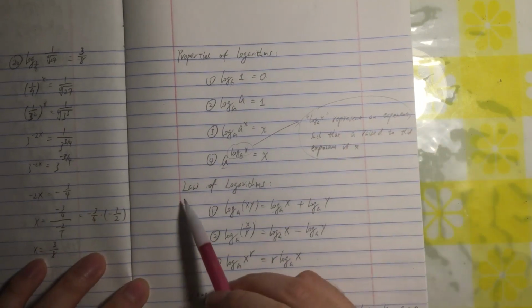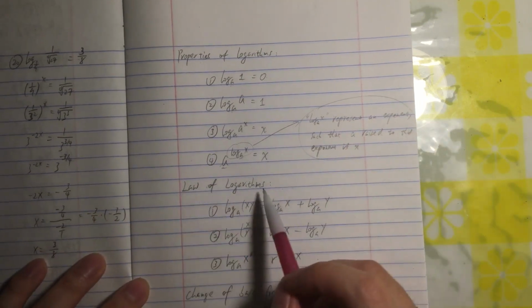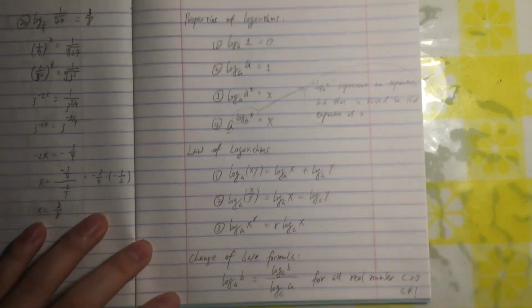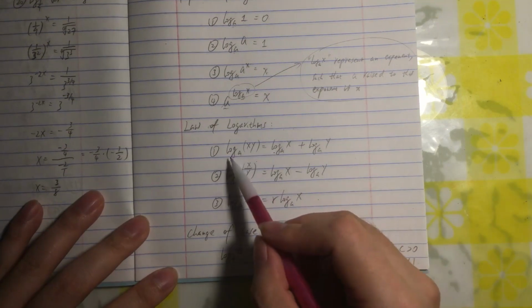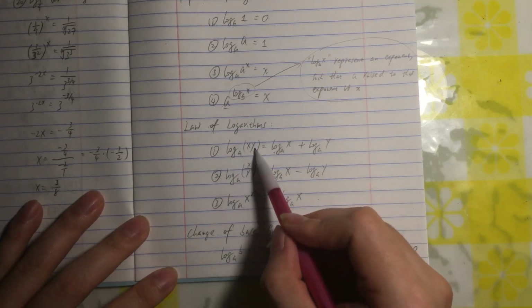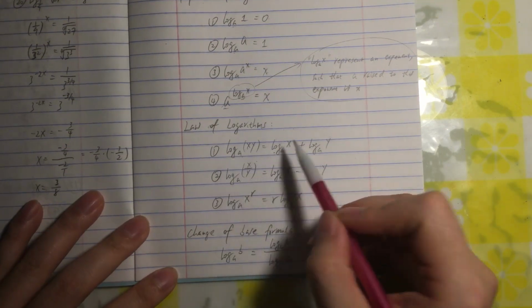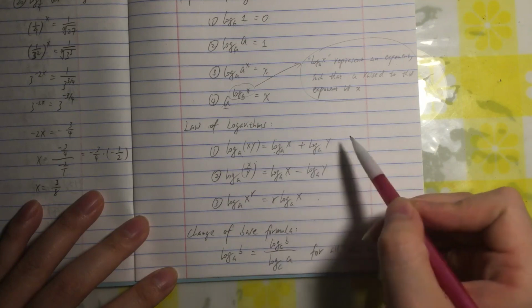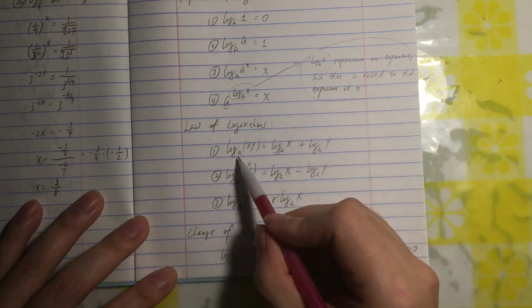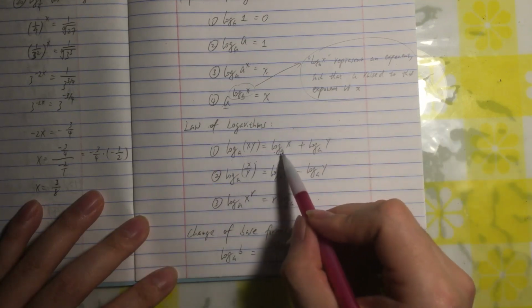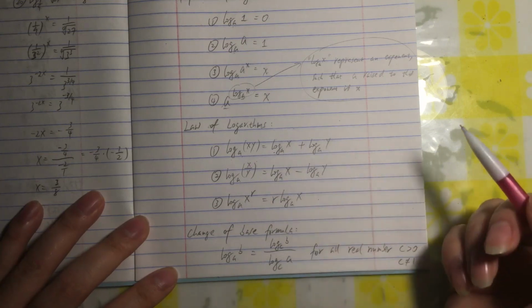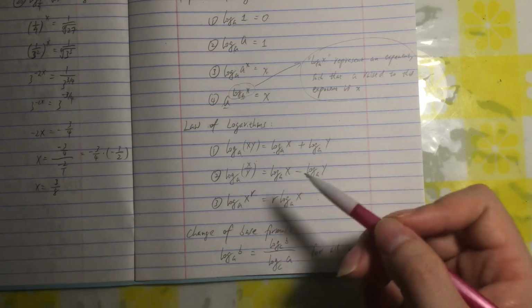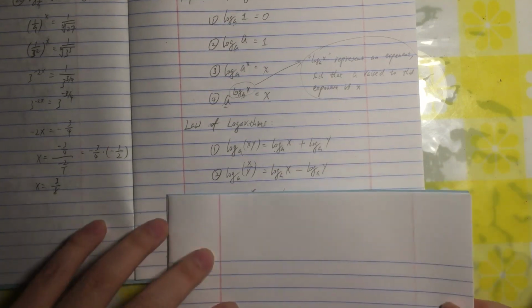Next, let me show you the laws of logarithms. First law says log base a of x times y is log base a of x plus log base a of y. How is that true? So let's prove it.